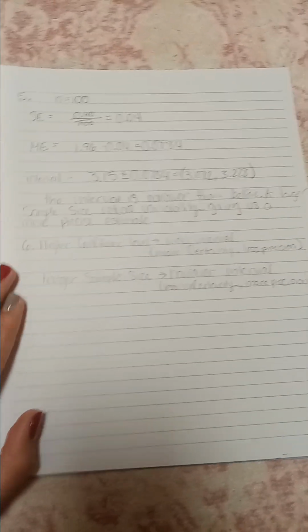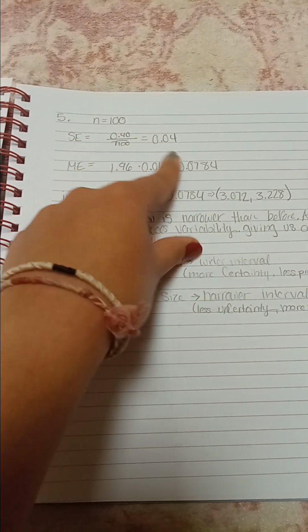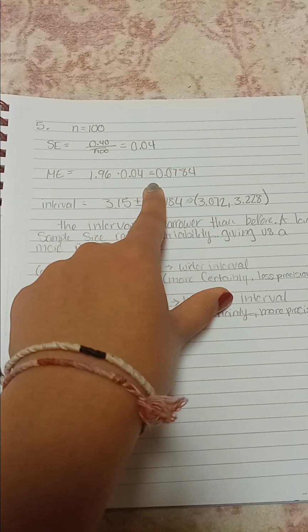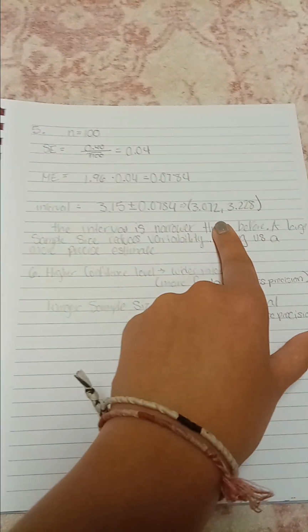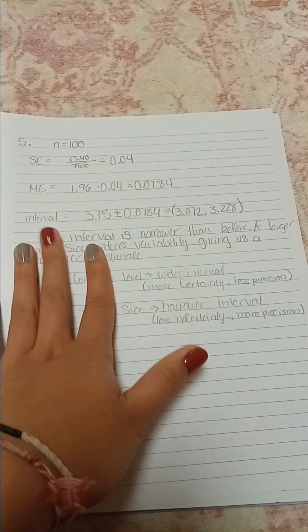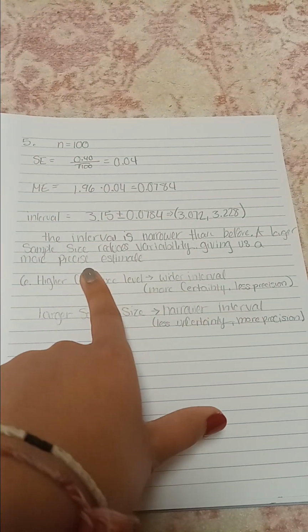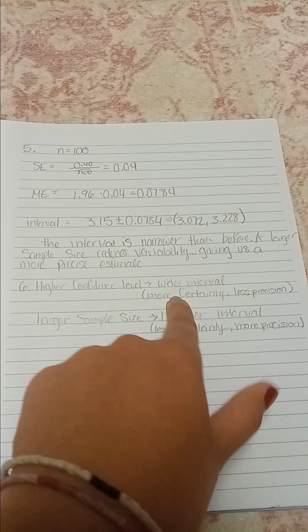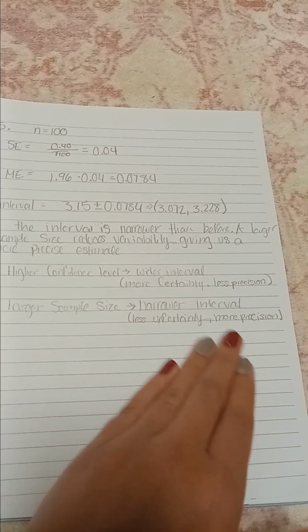This is 5 and 6, question 4. So you have your standard error, which is 0.04, and then your margin of error, I believe is what that stands for, is 0.078. The intervals are over here, and the interval is narrower than before. A larger sample size reduces variability, giving us a more precise estimate. And then the higher confidence level gives a wider interval, so more credibility, less precision. And the larger sample size gives a narrower interval, less uncertainty and more precision.